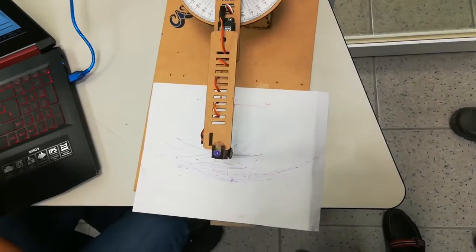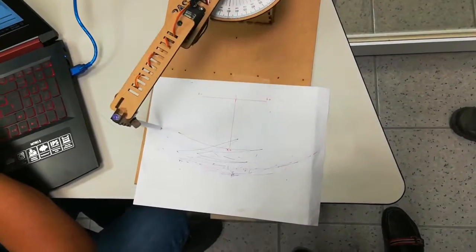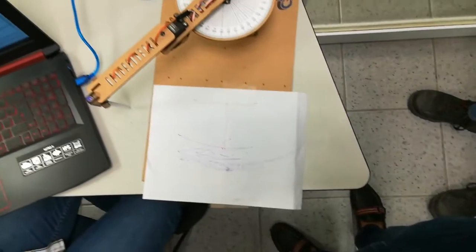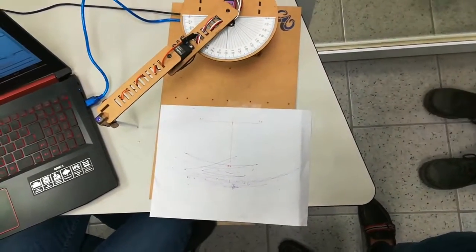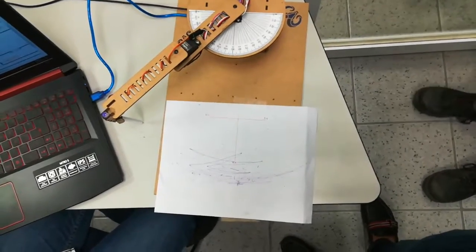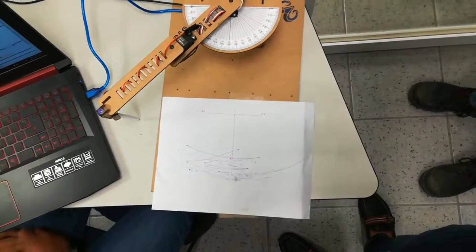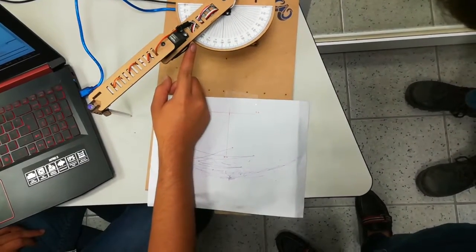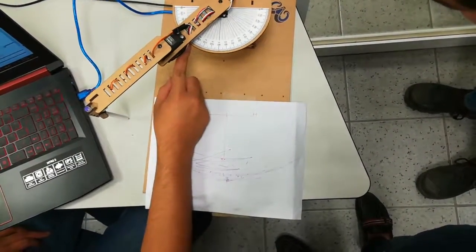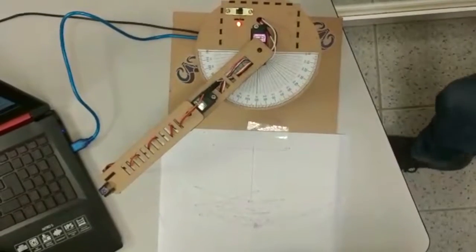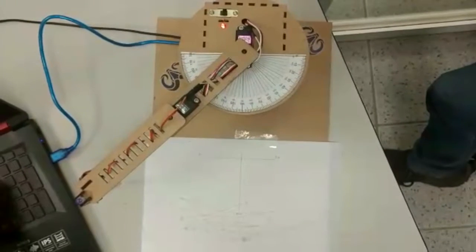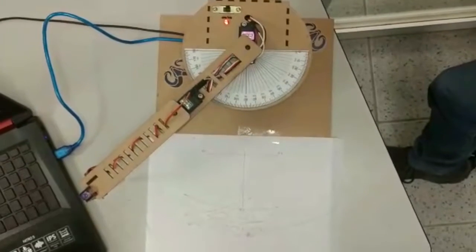So we can see that the angle has an error of about 3 degrees. The next pair of angles will be minus 22 in theta 1 and minus 23 in theta 2.